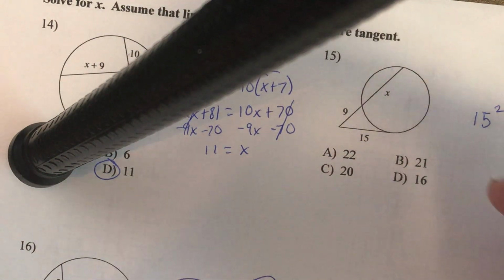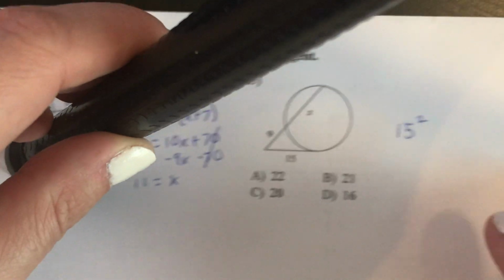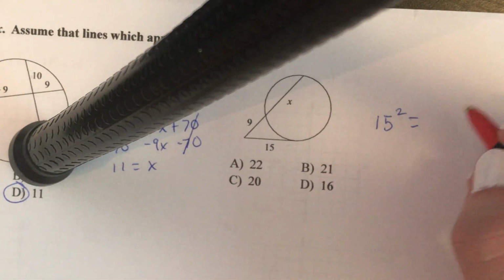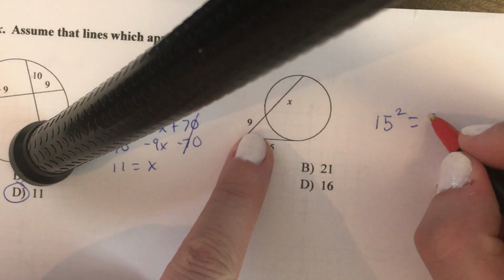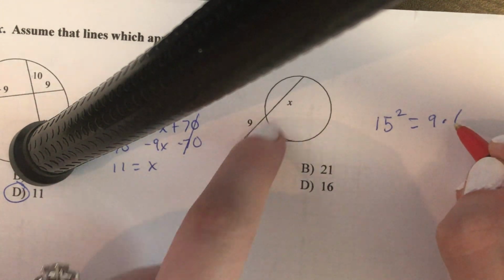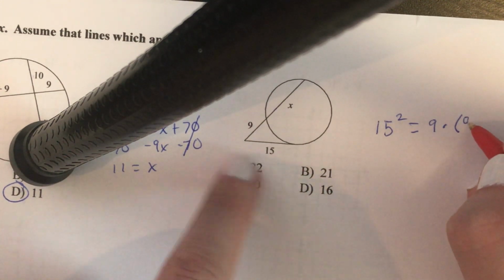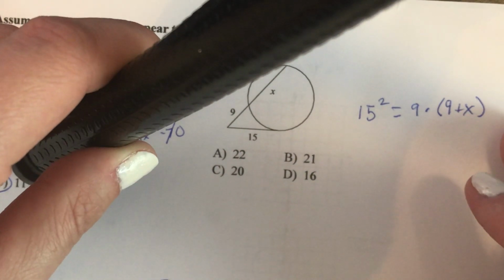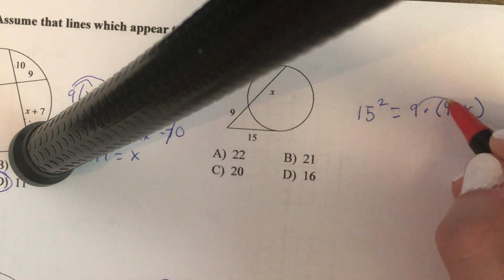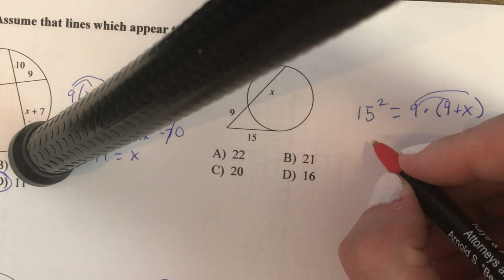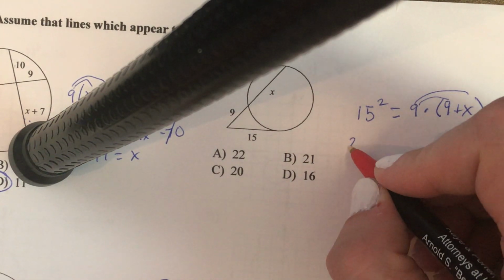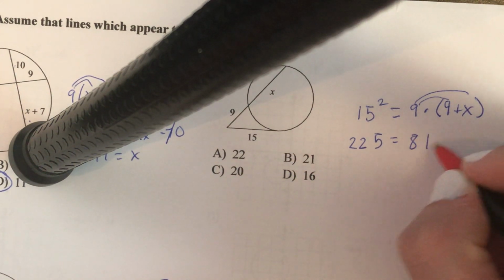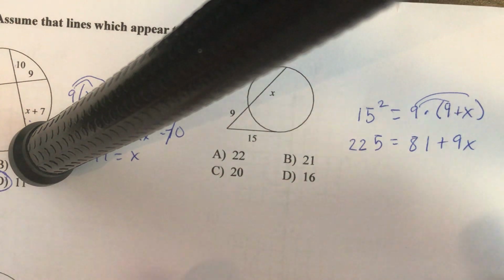So we do 15 squared, move this over a little bit, equals the one on the outside times the whole distance, which is 9 plus x. Okay, and again, I'm going to give you these formulas. You just need to know how to use them. So we're going to distribute. We're going to multiply. 15 squared is 225. This is 81 plus 9x.